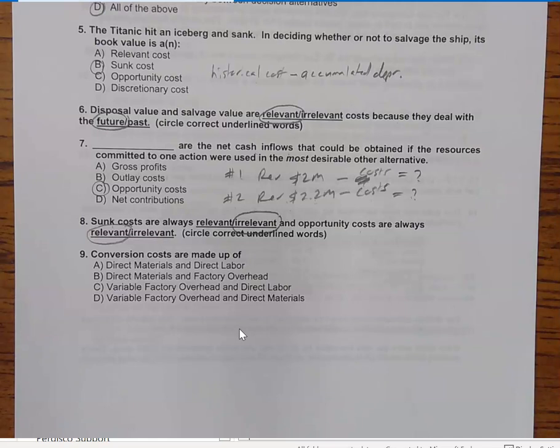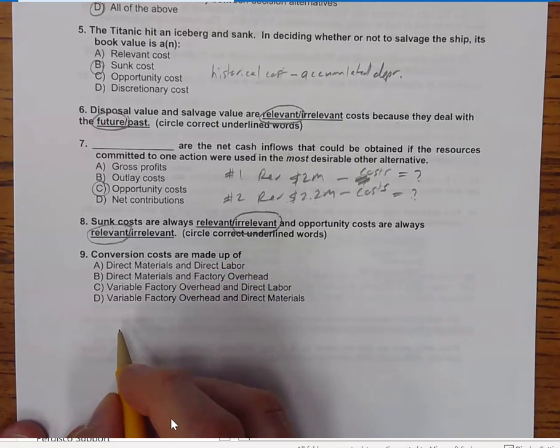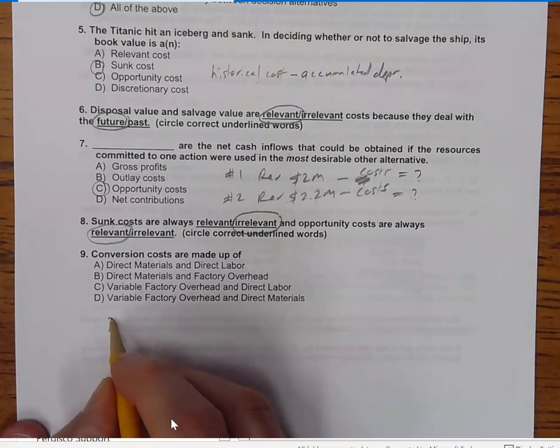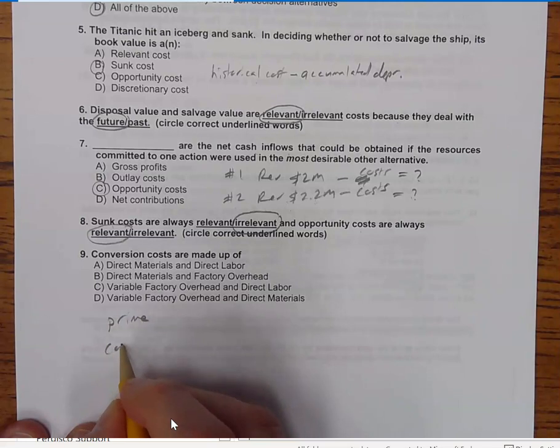Question number 9 doesn't exactly fit into the topic too terribly much, but sometimes whenever we are trying to choose, hopefully we know that the 3 components of product cost are direct materials, direct labor, and factory overhead. Okay, and so sometimes what a question will do is it will tell you how much the direct materials are per unit, and then it will say conversion costs are so much per unit. So what we want to understand is we've got prime and conversion cost.